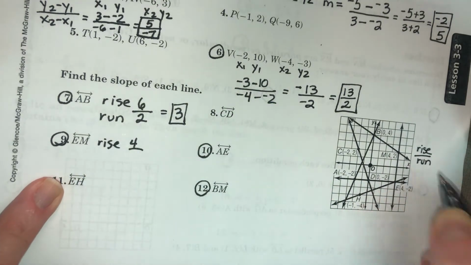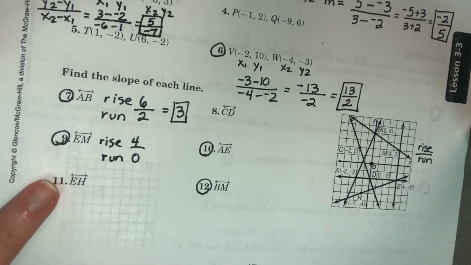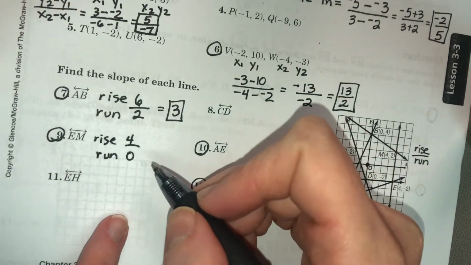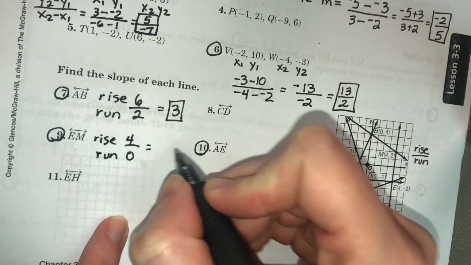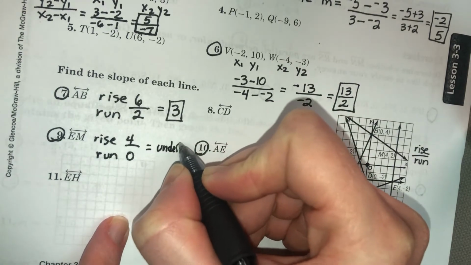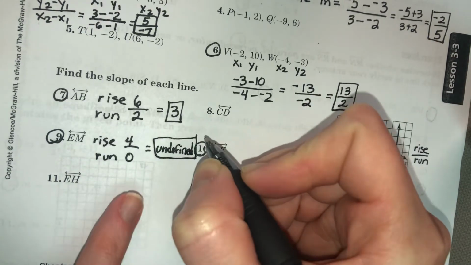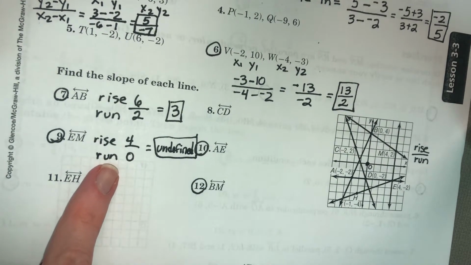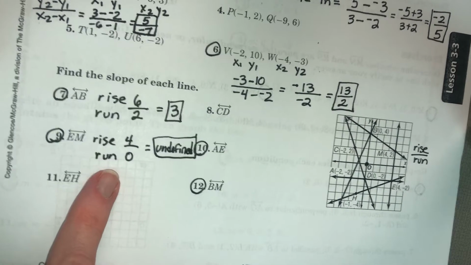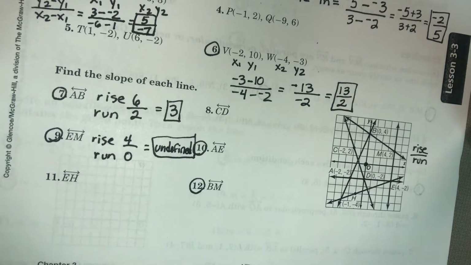But the run, it doesn't run at all. It doesn't go sideways at all. So the run is 0. And 4 divided by 0, you will remember from algebra, is equal to an undefined number. There is no number that you can multiply times 0 and come up with 4 as the answer, because 0 times anything is 0. So if you were to type that in a calculator and press enter, it would give you an error message.